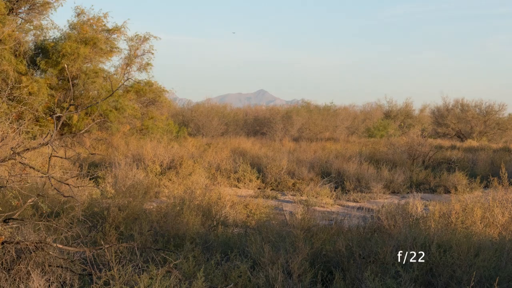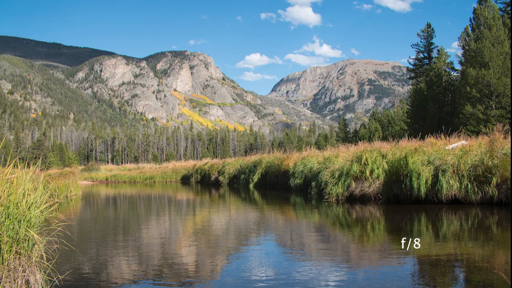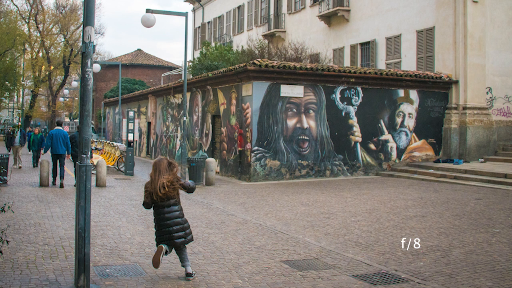Now, there are plenty of times we want to see the chaos. Let's look at this image shot at f/22 in El Paso, Texas. You can see the bushes, the dirt, the mountains, and even a bird way in the background in the sky. If I had shot this at f/4.5, the mountains would have just been a hint, and the bird wouldn't have been there at all. Here's one at f/16. The viewer can see everything from the rocks on the path to the trees against the blue sky.